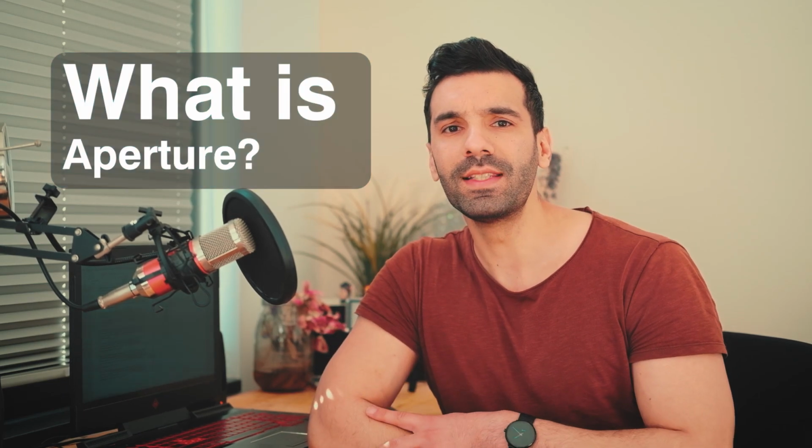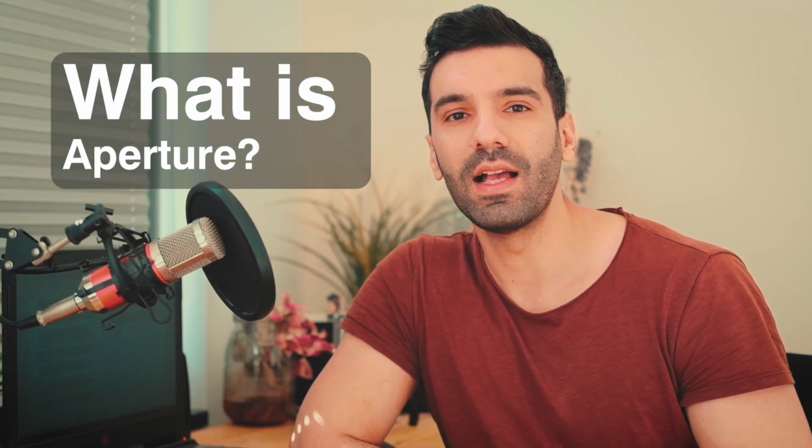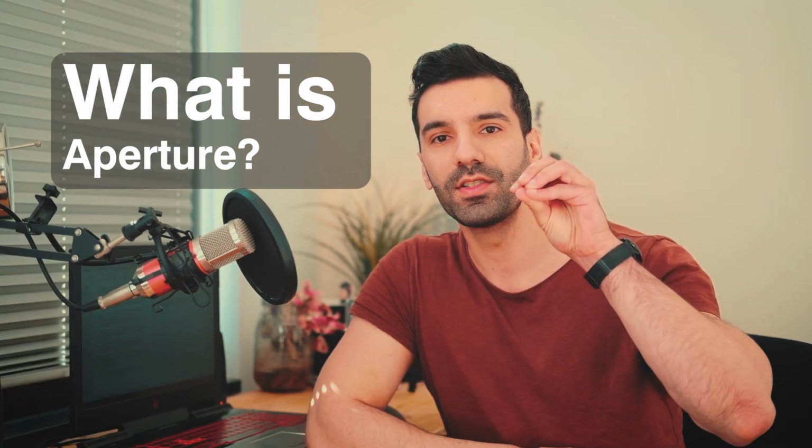So finally we have aperture. What is aperture? Aperture is the size of the opening of your lens. A wider aperture, as you can see, when it is wide, it gains more light and your photos will be brighter. If you close it down, the light can't go in and your photos will be darker.